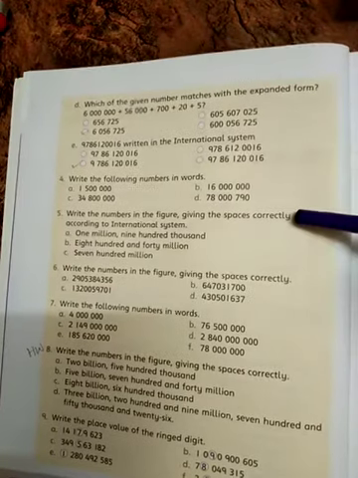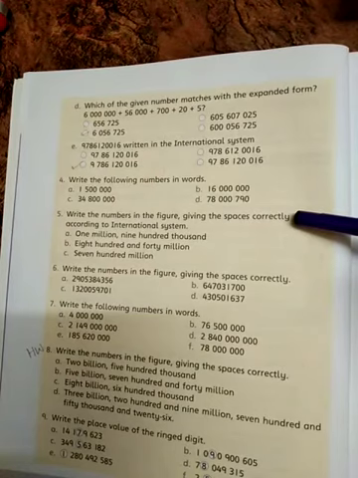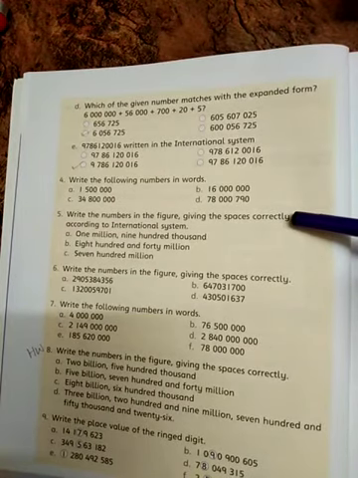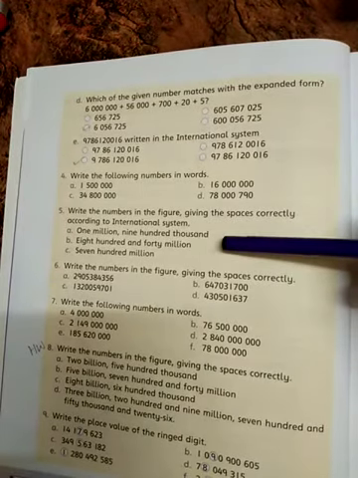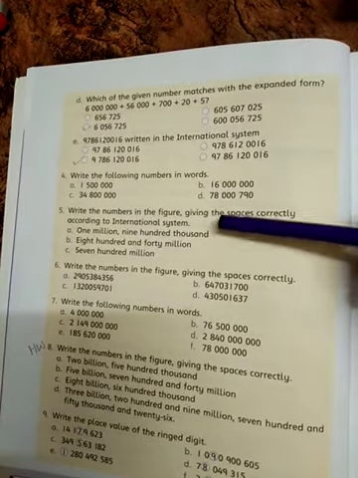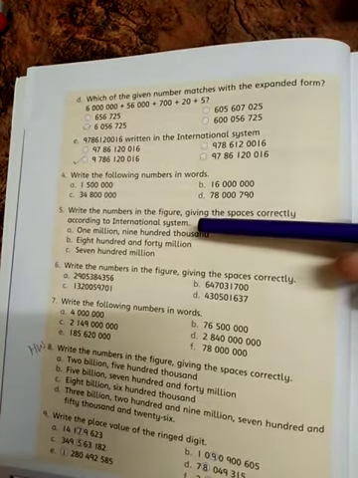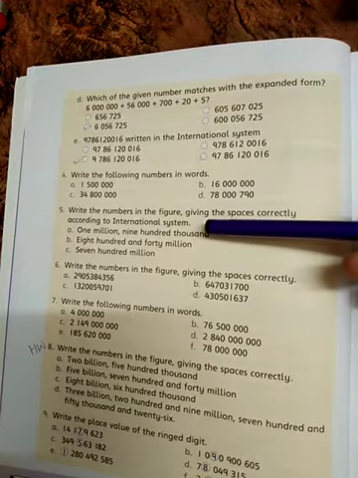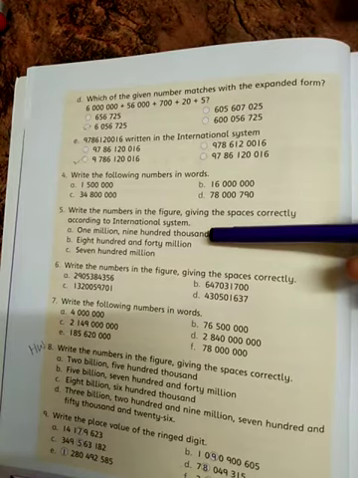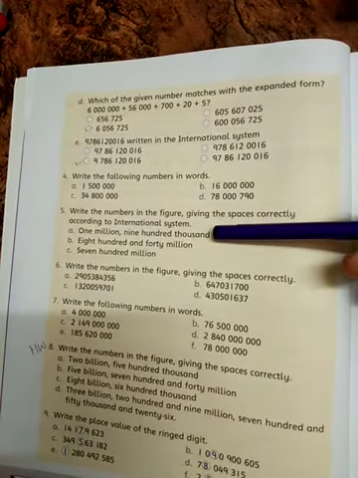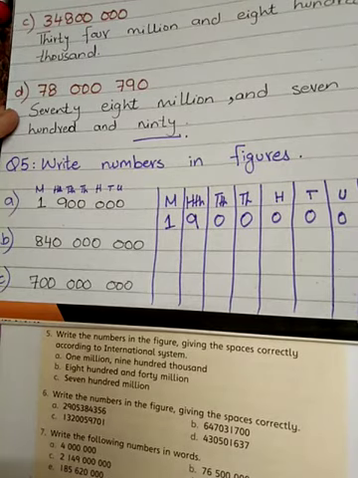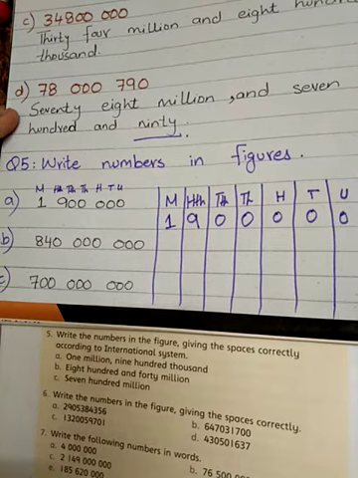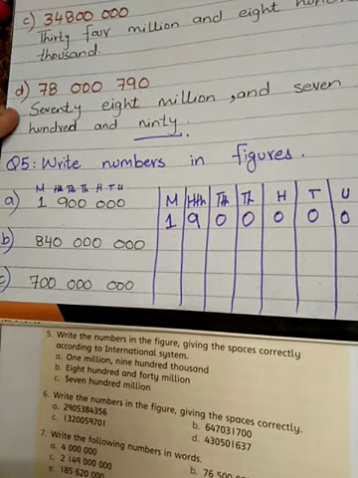Moving on to the next question, question number 5. Write the numbers in figure giving the spaces correctly according to international system. Now we have given the numbers in words and we have to write them in figures and in international system. As we have done the previous question, we can draw the place value chart and then start solving this question. As you can see, I have drawn a place value chart roughly so that I can explain it to you.